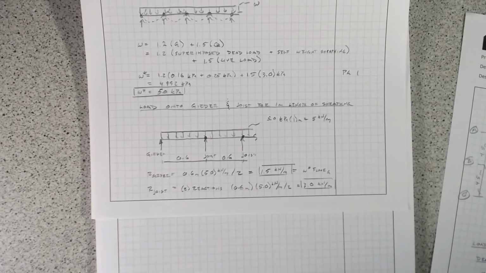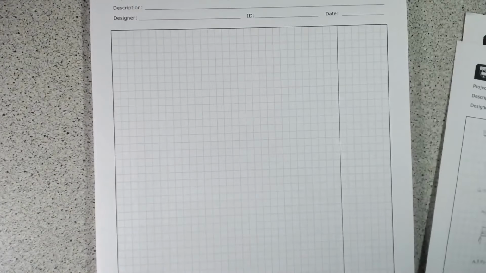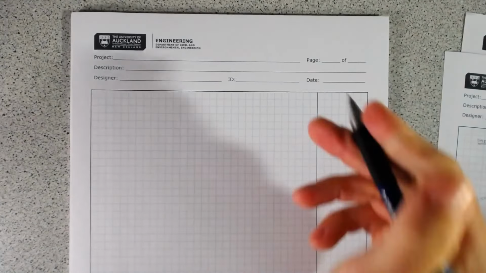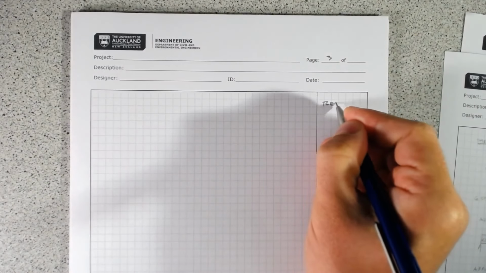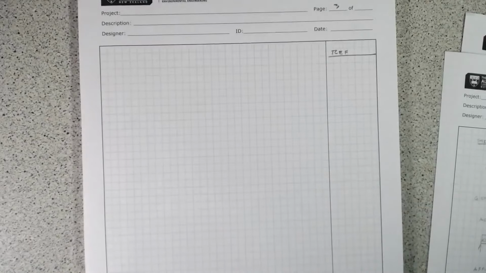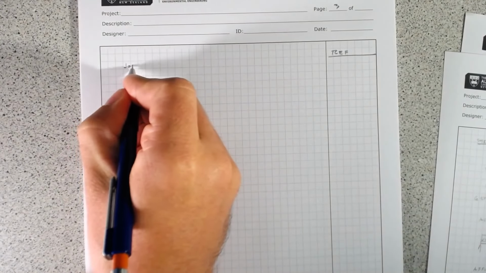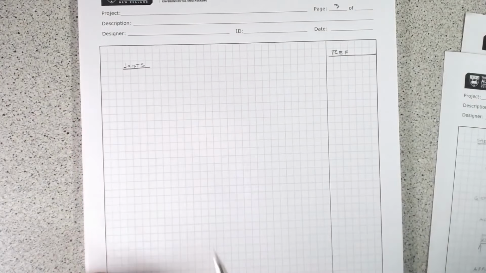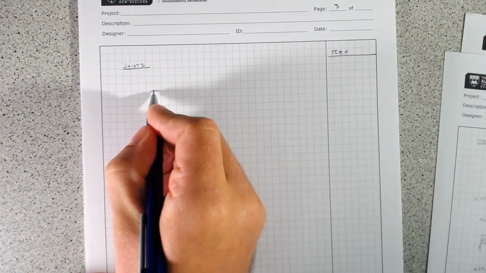So now what we need to do is work through what loads the joists have to withstand. So we'll come over here to our page 3, and again we'll keep our reference column over on the side. So working out the loads on the joists, let's draw a free body diagram of these joists.